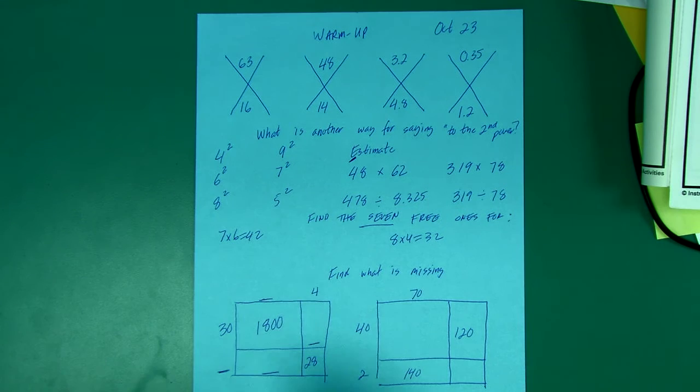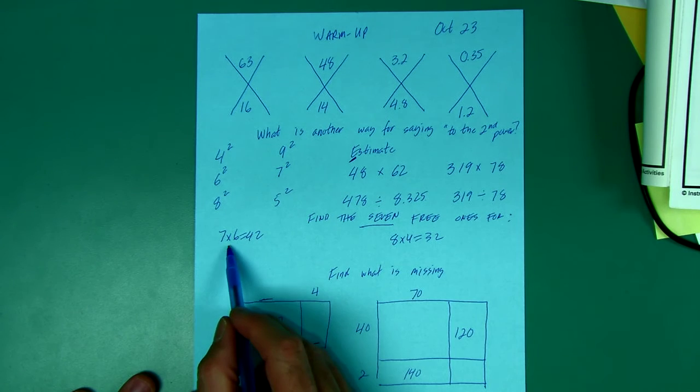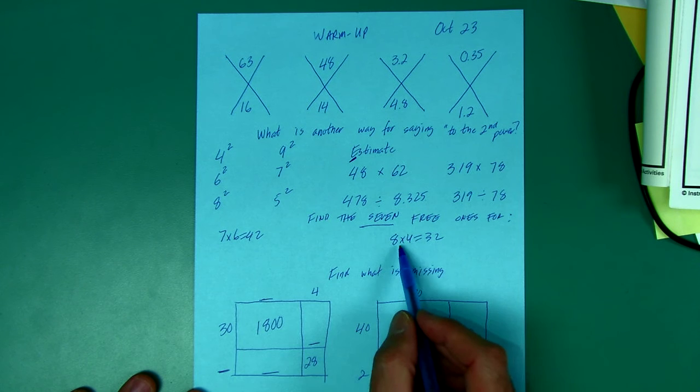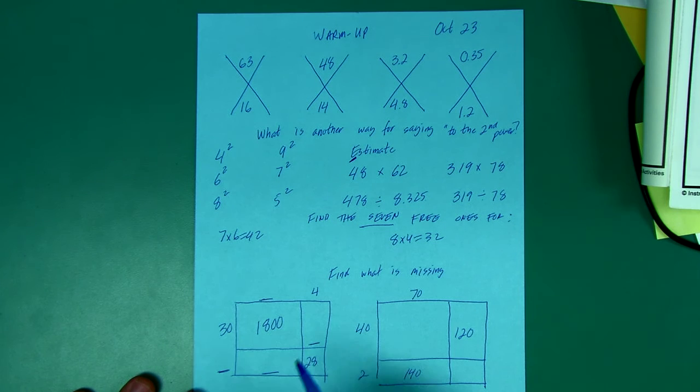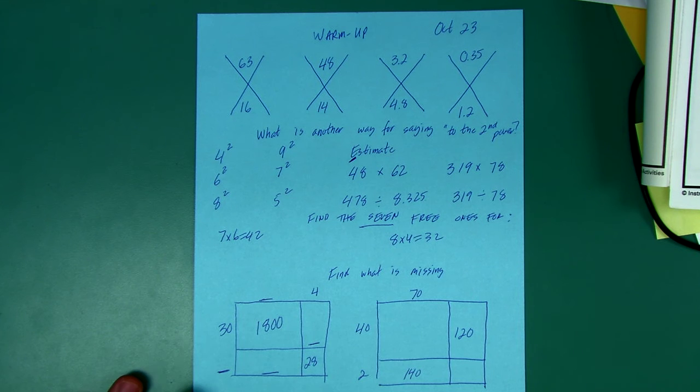Okay? Find the 7 free ones for each of these facts. 7 times 6 is 42, and 8 times 4 is 32. What does that mean? Well, you buy this one, you earn this one, and what 7 problems do you get for free by learning that fact? Okay, but wait, there's more, right?